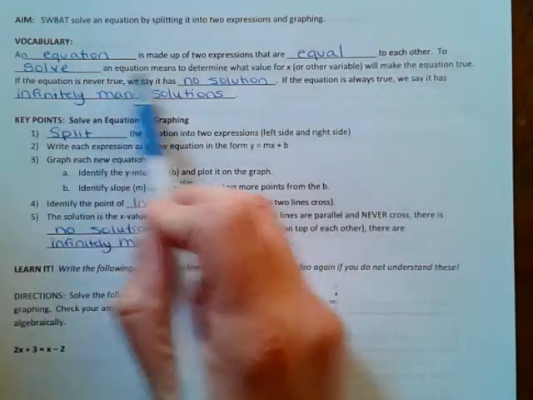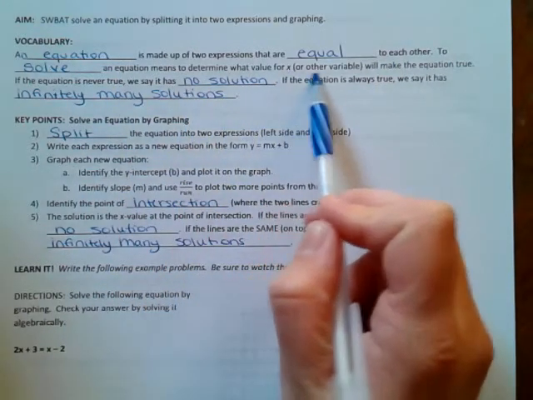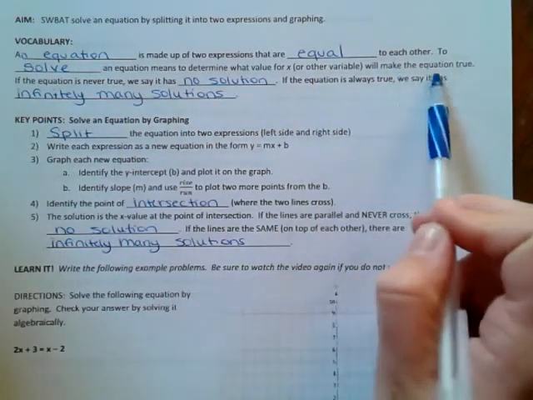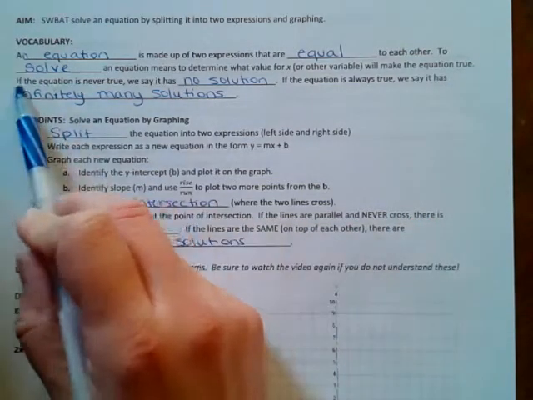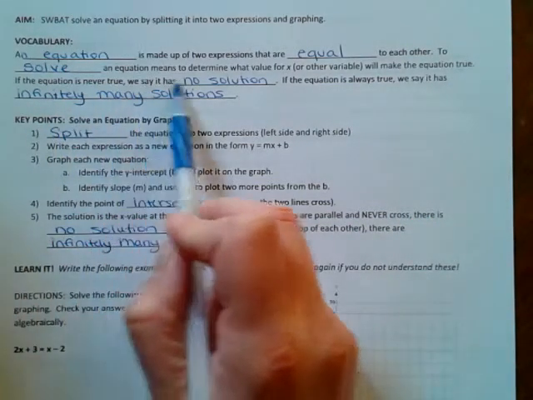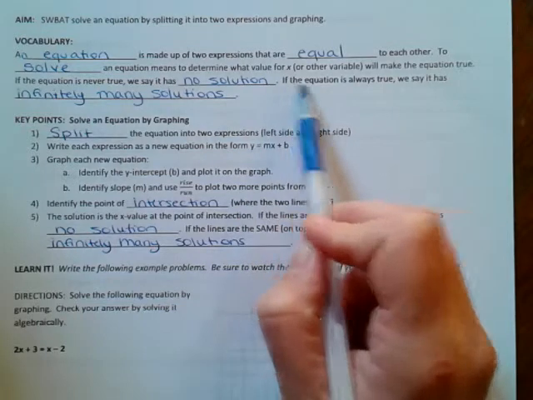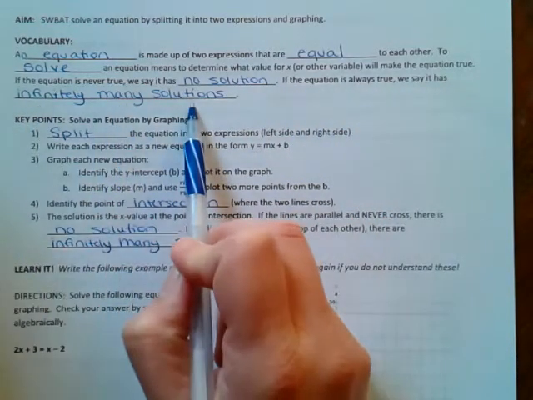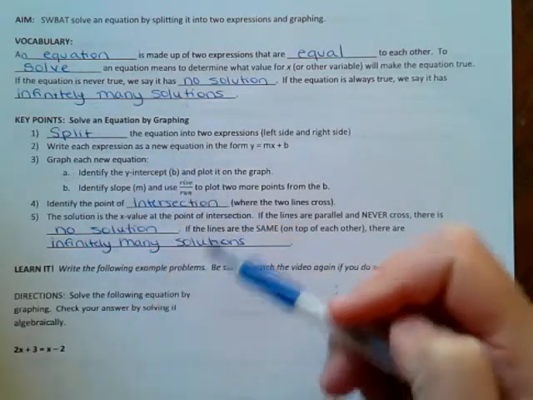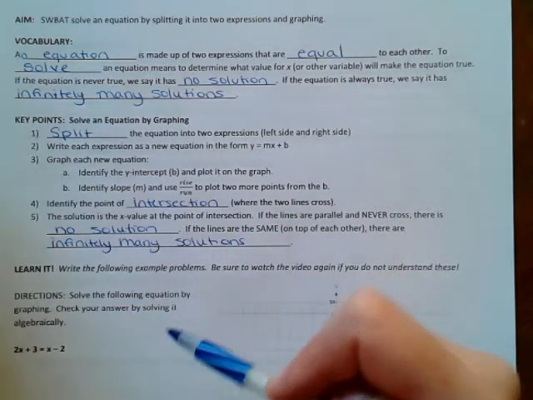To solve an equation means to determine what value for x or any other variable will make the equation true. If the equation is never true, we say it has no solution. If the equation is always true, we say it has infinitely many solutions. Today we're going to learn a new way to solve an equation by graphing.